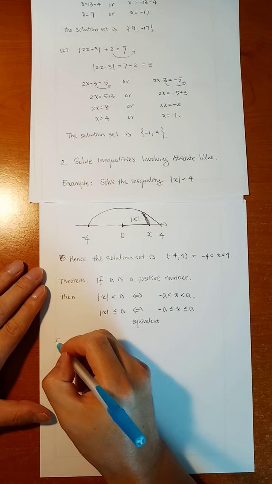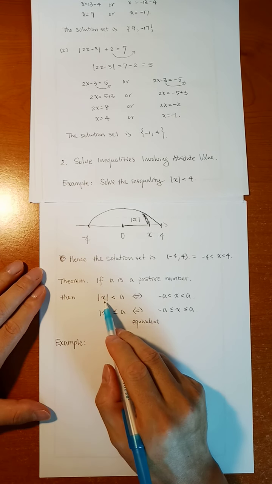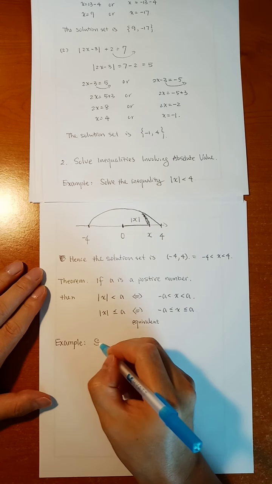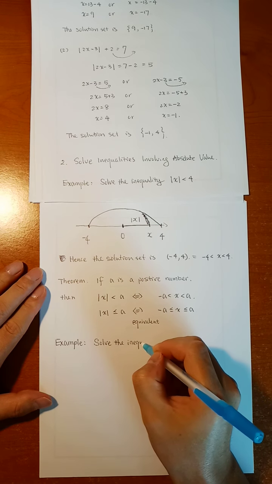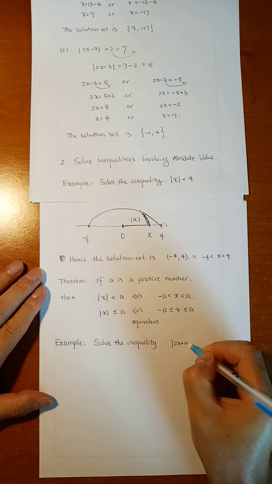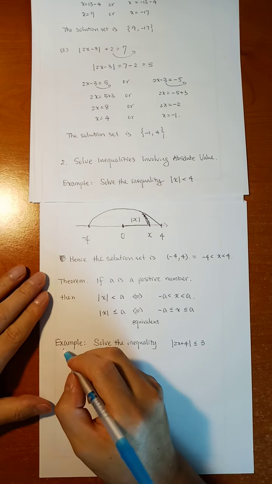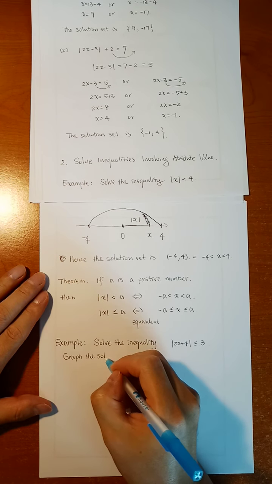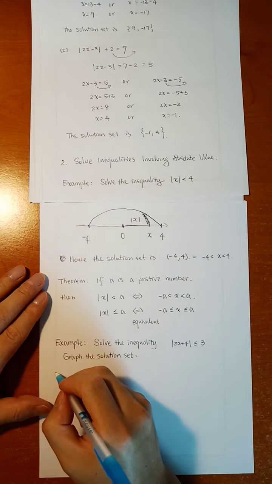Okay? So let's see the example. Again, here, the internal stuff may not just be x, it can be an arbitrary algebraic expression. So solve the inequality: absolute value of 2x plus 4 less than or equal to 3. Graph the solution set.